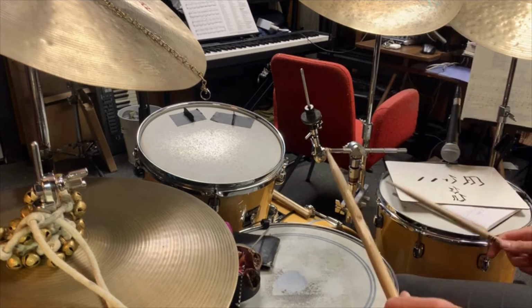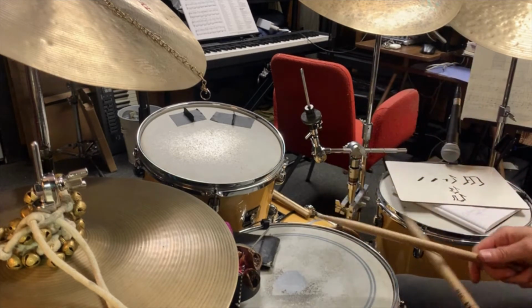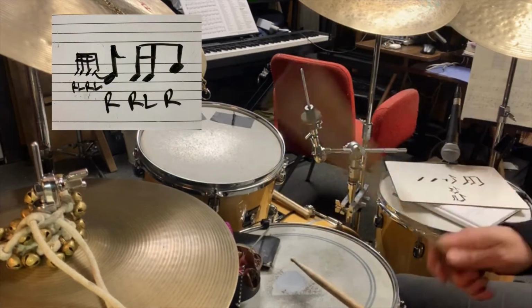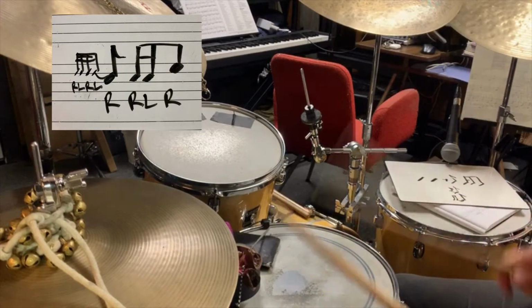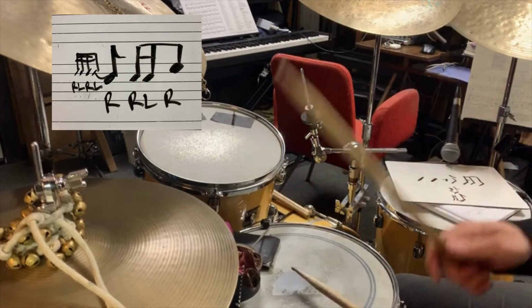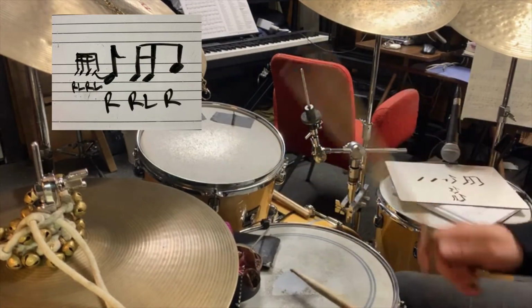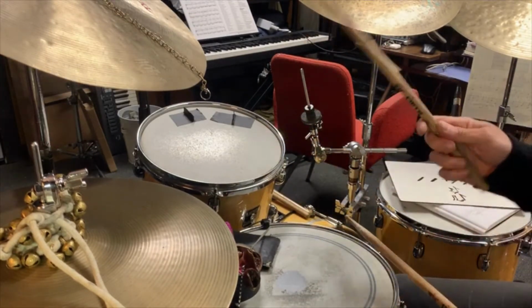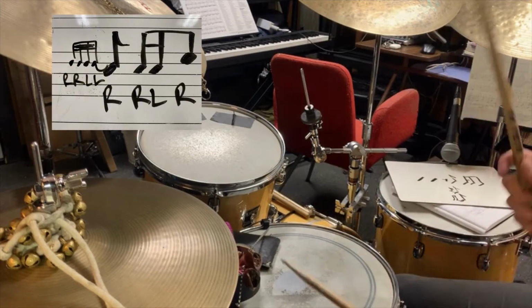We can then also do 4 notes, which would be 1, 2, 3. At higher tempos, you can do those as doubles.